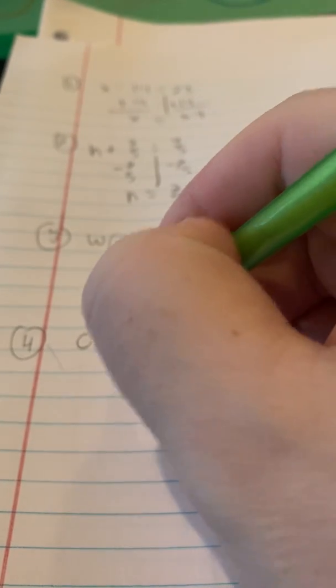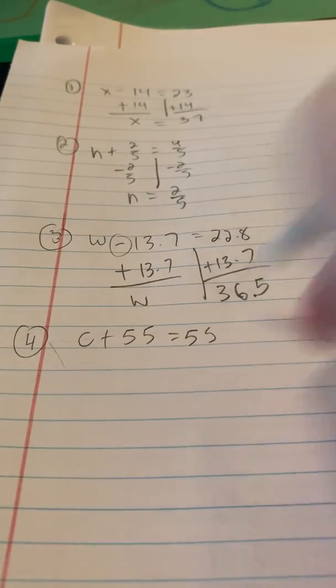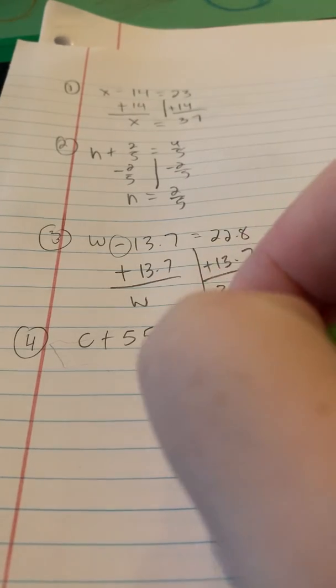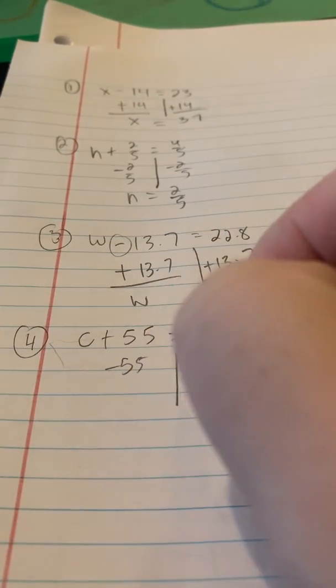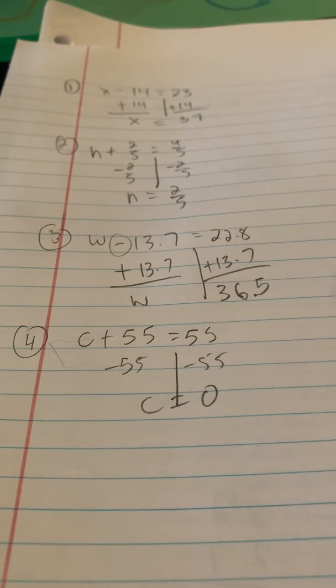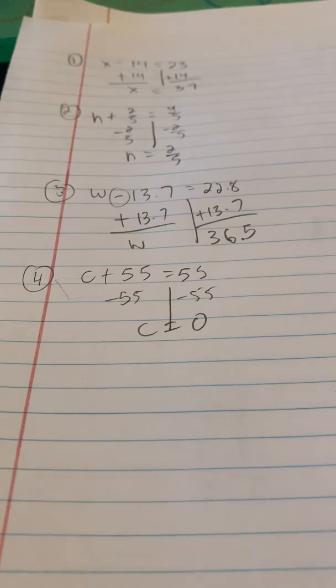Number 4. C plus 55 equals 55. This is actually the easiest question that we've received. What number plus 55 is equal to 55? You should have been able to figure this out without doing any work. Draw your line, subtract 55, subtract 55. Obviously, C is equal to 0 because the only number plus 55 that gives us 55 is 0.